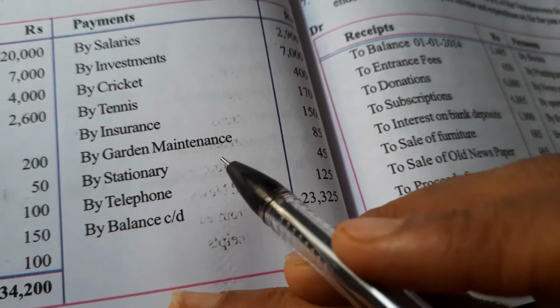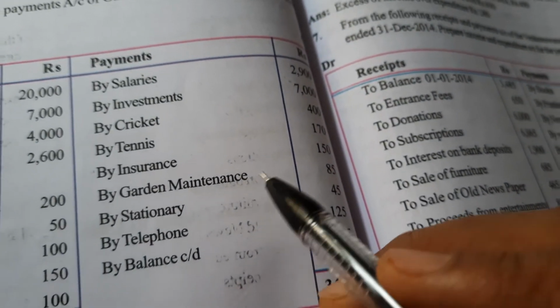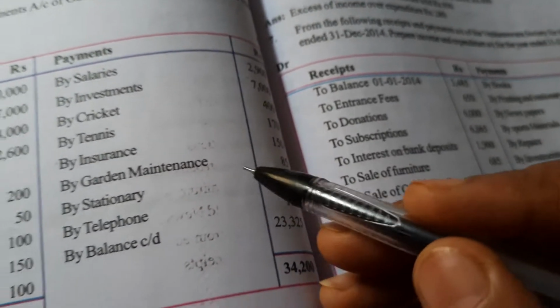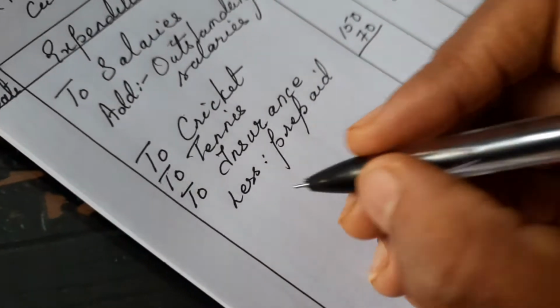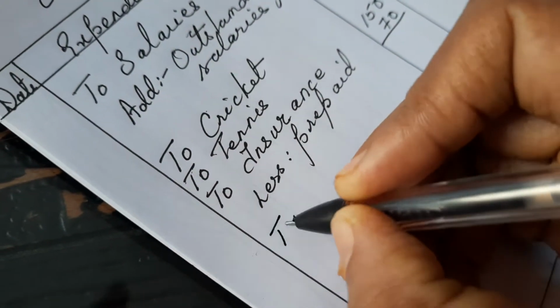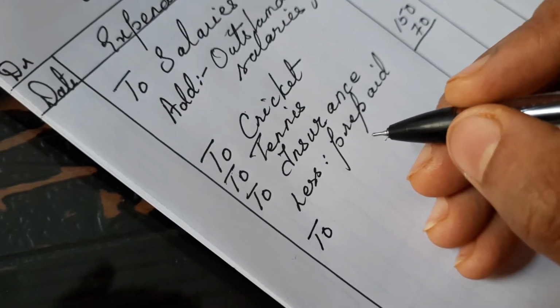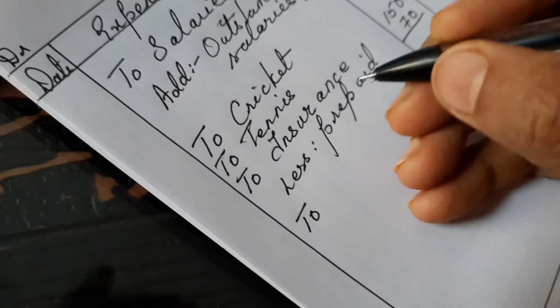Then we will write garden maintenance. It's a revenue item. We don't have any adjustment. Stationery and telephone also, we will copy from here into our income and expenditure account. As there are no adjustments, you will just copy them as it is. So what do we have? We have garden maintenance.